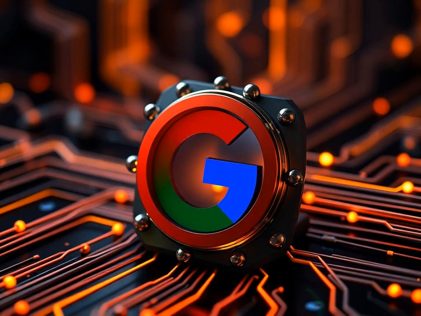Exactly. And what's even more impressive is that Willow performs error correction in real time, meaning it's constantly monitoring and adjusting its computations to maintain accuracy. This real-time error correction is crucial for making quantum computers practical for real-world applications. So it's like having a self-correcting system built right in? Yes. That's a game changer.